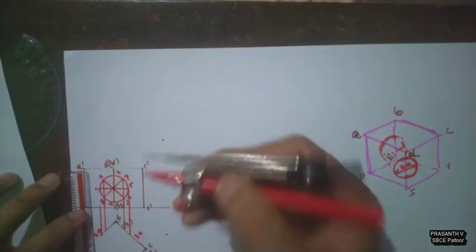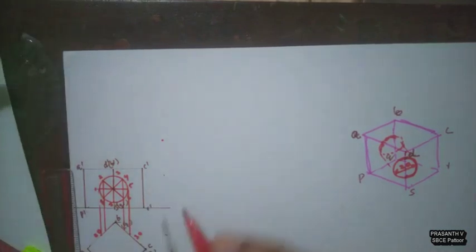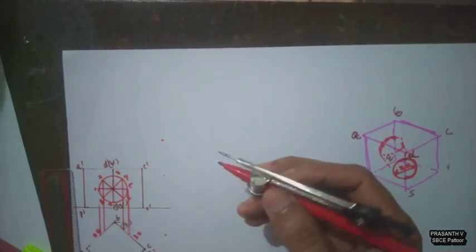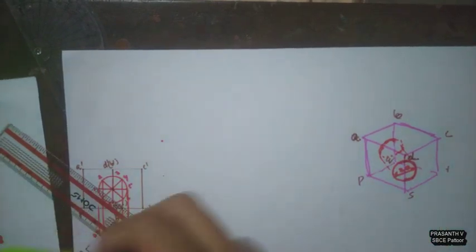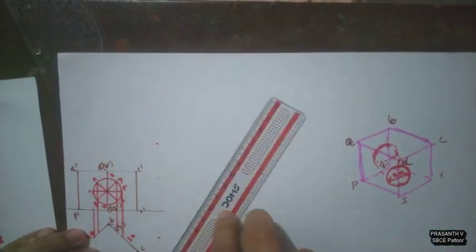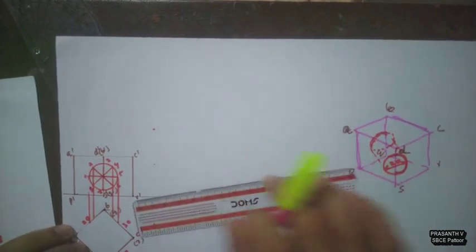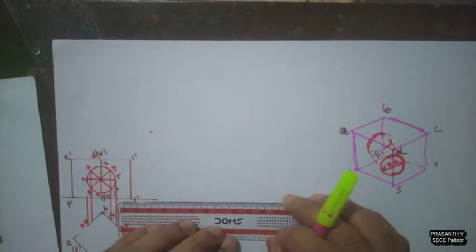Now just draw the development. The total length of the development is a rectangle of 120 mm.